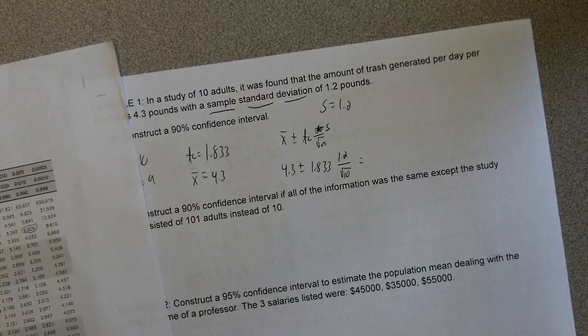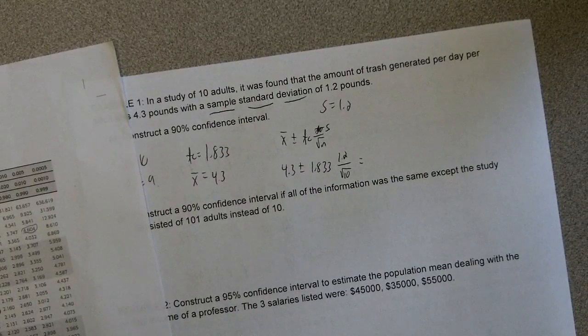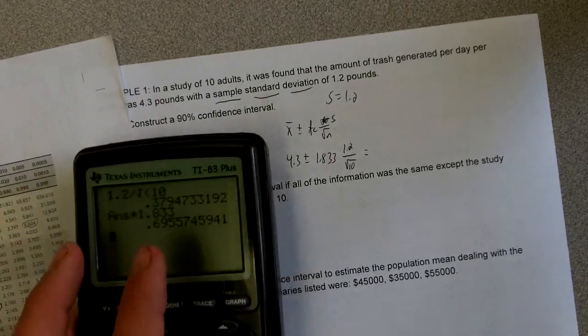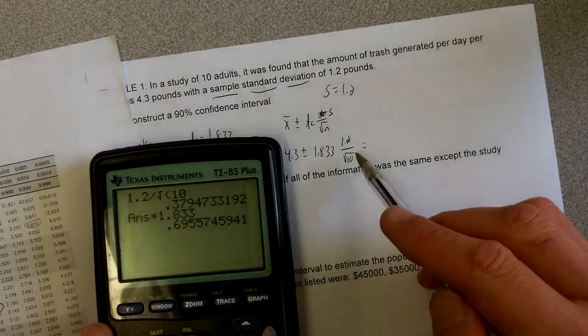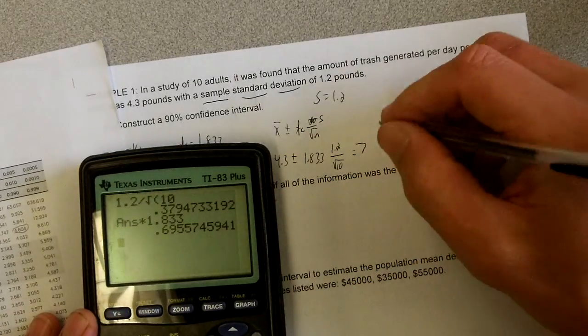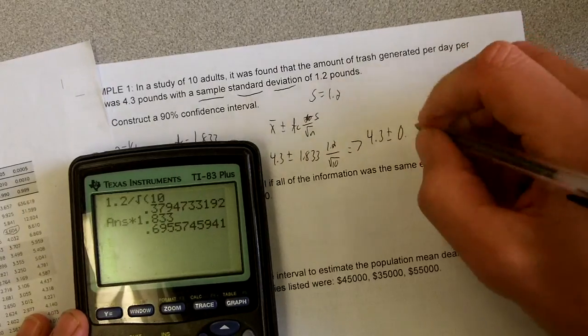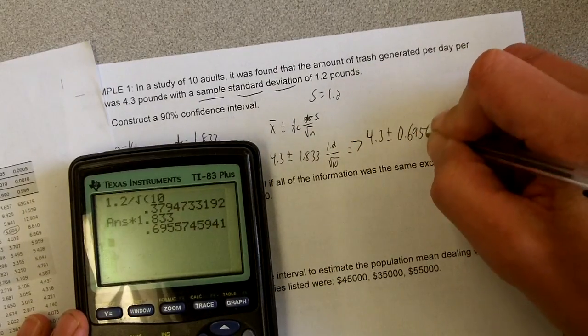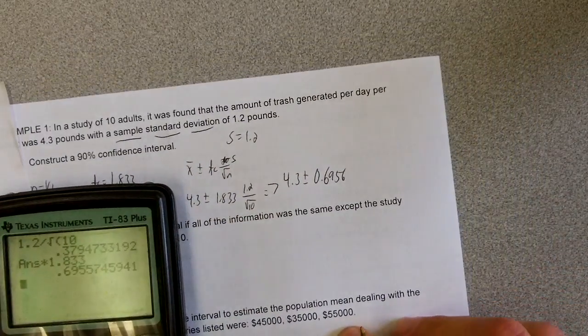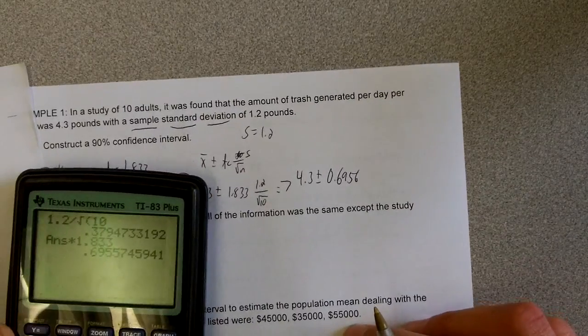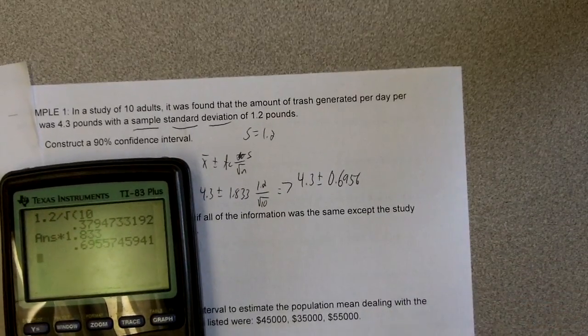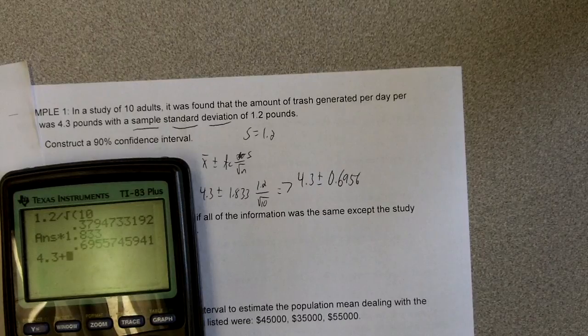So 1.2 divided by the square root of 10 times 1.833. Should actually show you what I'm doing here. So I'm just doing this arithmetic. So I have 4.3 plus or minus my margin of error of 0.6956. And then just go through that same process, right? 4.3 plus 0.6956.